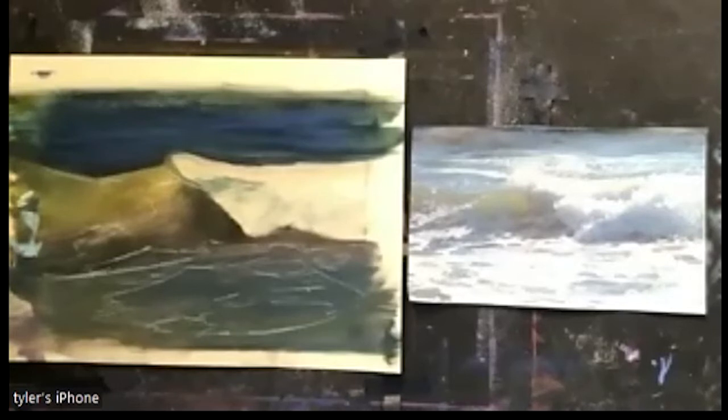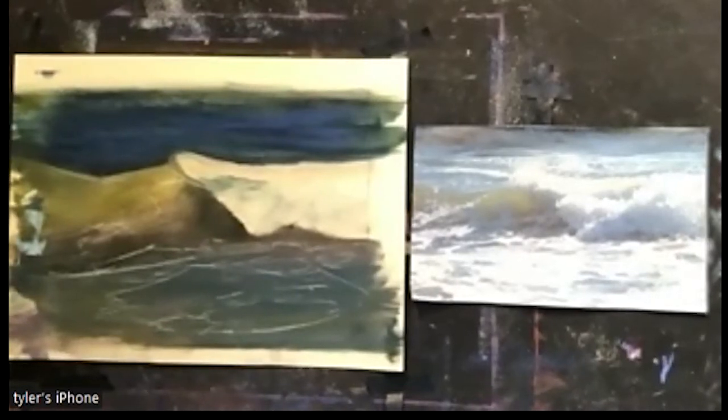I just need to look at the picture again, because we've got shadows. Almost needs to be in between.